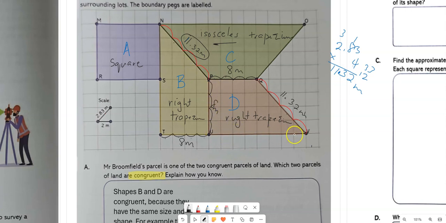So we have a long side now. So this will be 1, 2, 3, 4, 5. No, hold on, let's get that one. Let's go. So 1, 2, 3, 4, 5, 6, 7, 8. Okay, 8 times 2.